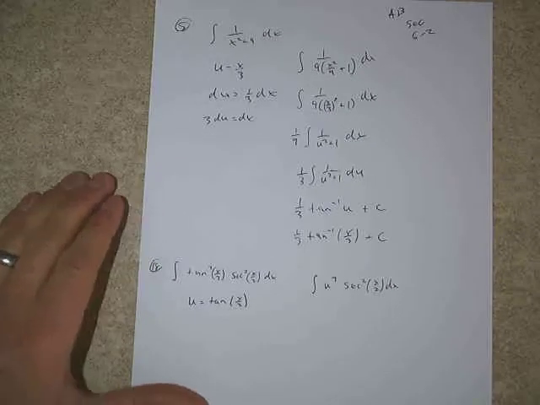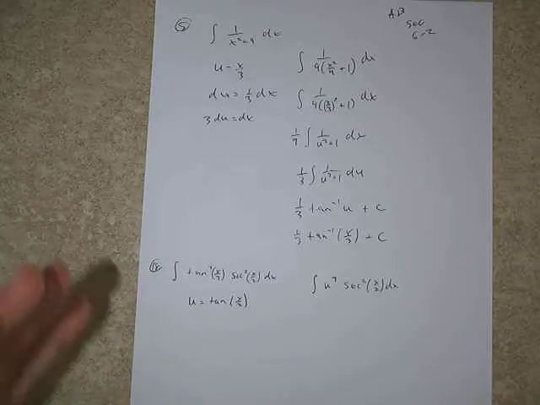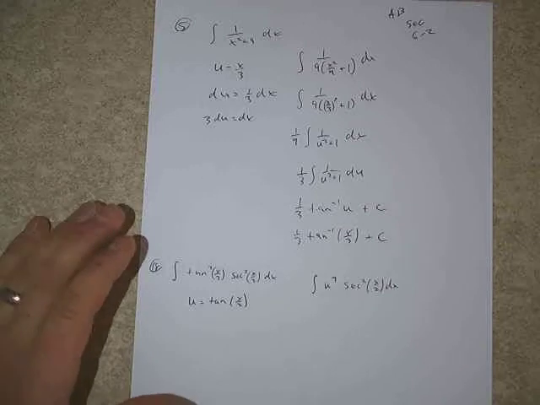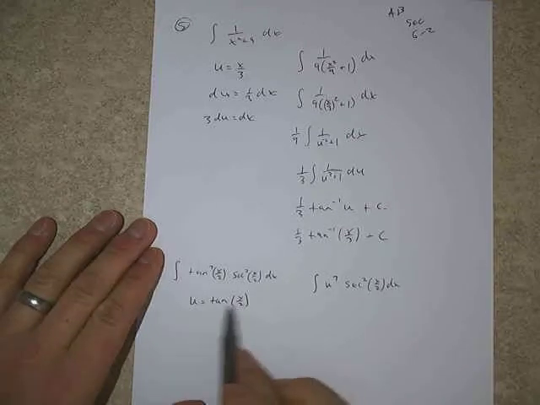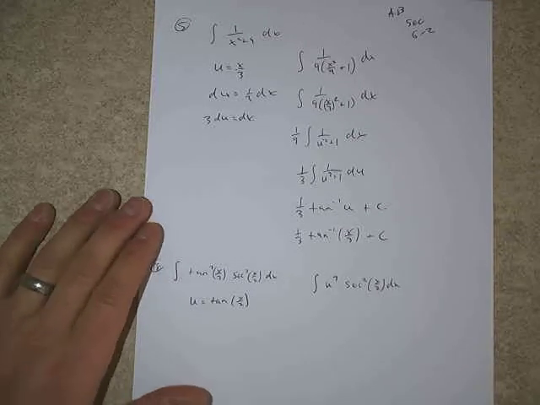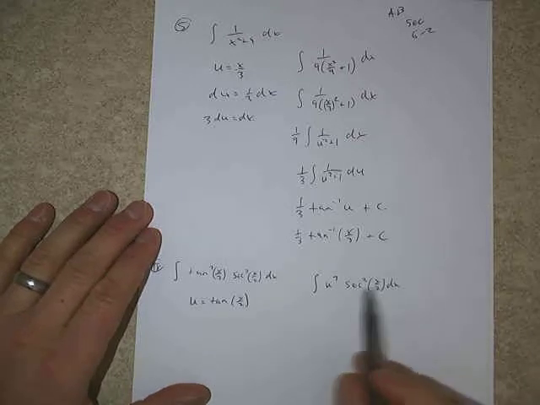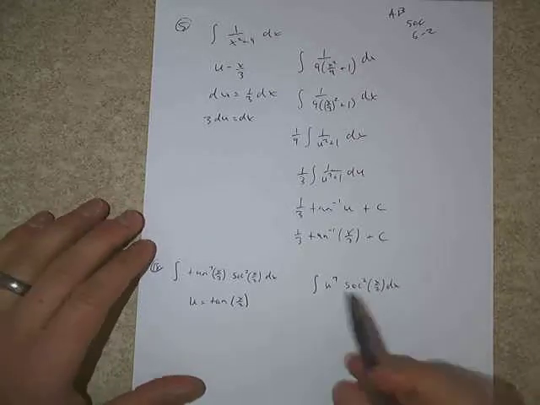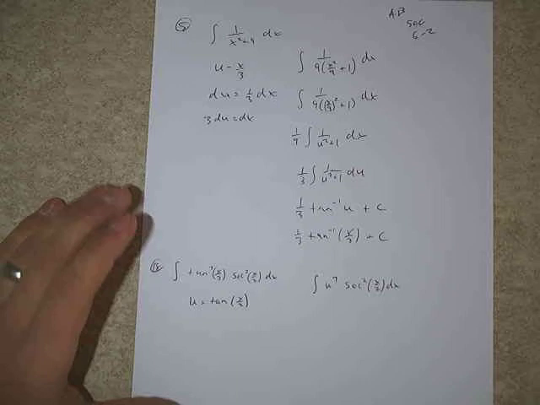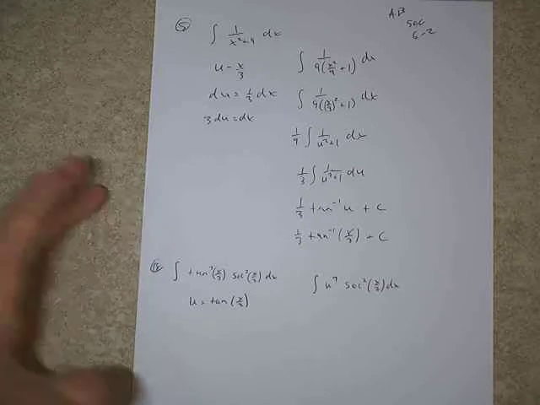Just keeping in mind that when I have tangent to the 7th, that means tangent of x over 2 all raised to the 7th power. So it's that stuff raised to the 7th power when I write tangent 7 of x over 2. Bottom line is I need to get rid of this stuff still. I'm good with my u to the 7th. If it was just u to the 7th, that's a pretty easy antiderivative. True? It's a power function.